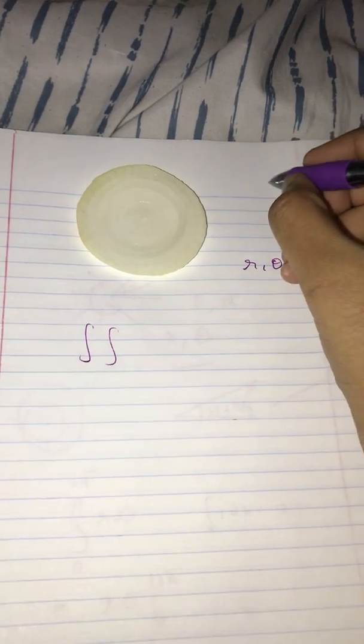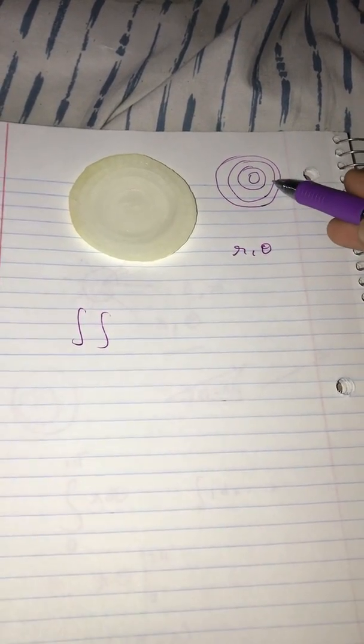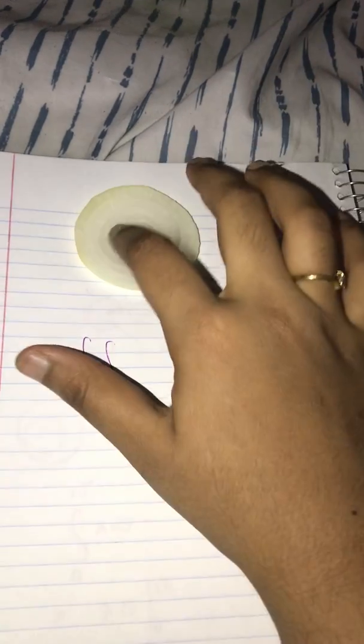Let us set a particular r, because r varies like this. R is equal to 1 is that small circle, r is equal to 2 is this middle circle, r is equal to 3 is this big circle. So a particular r is a particular circle. Let's isolate one of them. Say this is a particular r. Because we froze r, we can determine the limits of integration for theta.